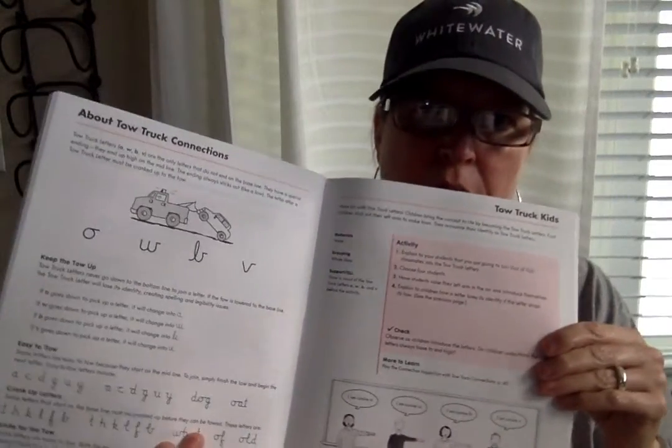In cursive today, I'd like you to keep working with tow truck letters. We're going to practice connecting tow truck letters to the next letter in a word. So let me show you what I mean. We are going to work on pages 54, 55, 56, and 57.